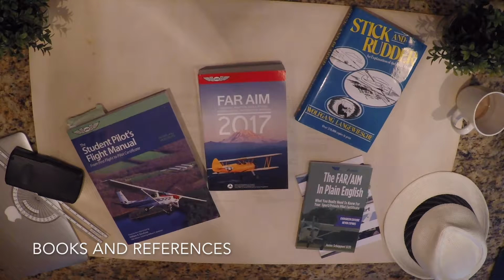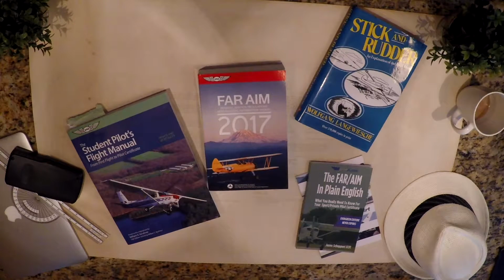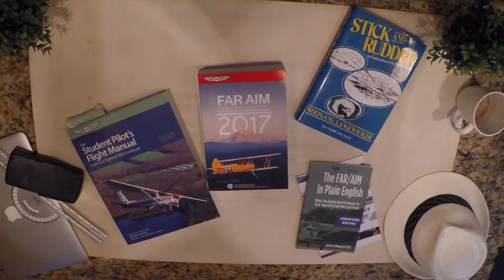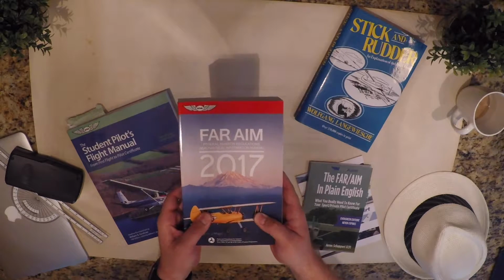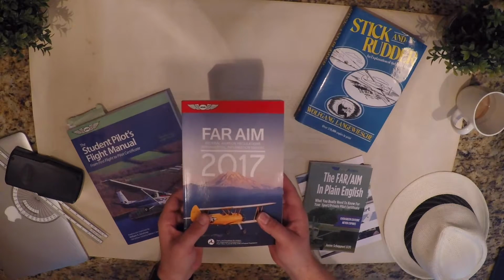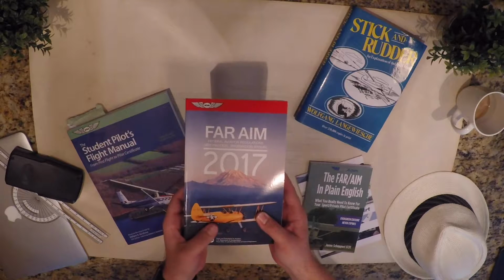Shortly we'll take a look at some books that I just keep as PDFs and other references that I keep on an iPad. But there are a few books that I have physical copies of, either because there is no PDF available or just for convenience. The first one, this is not what you want to start out your flight training with, but I have a physical copy of the 2017 FAR-AIM.